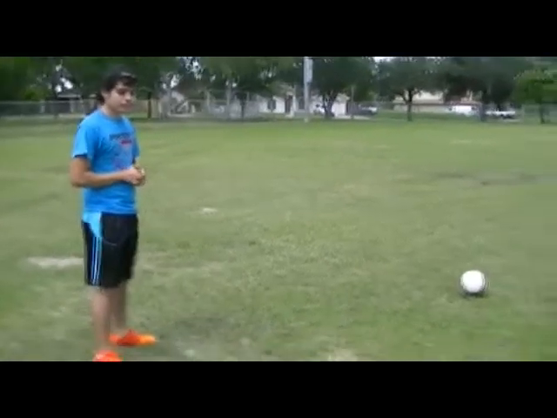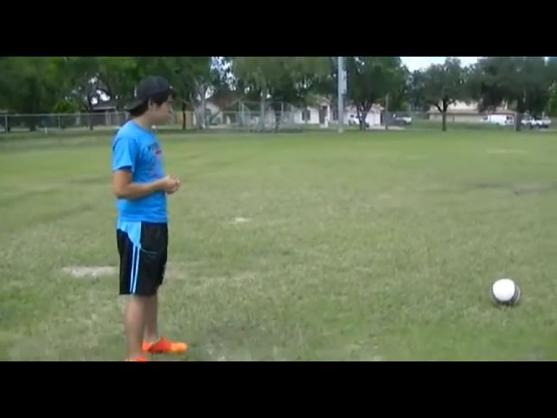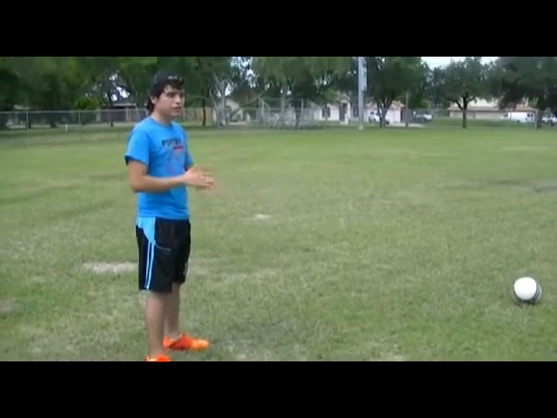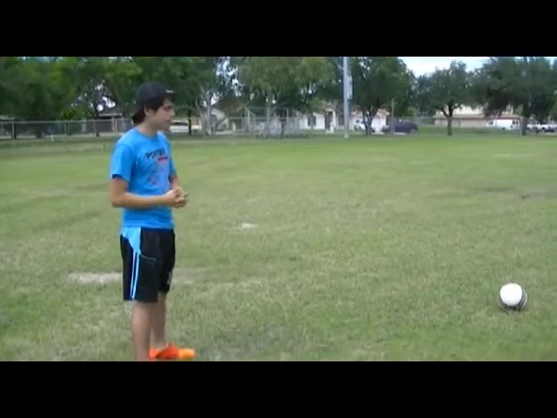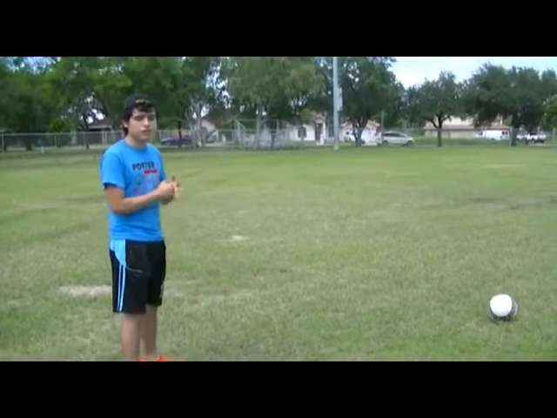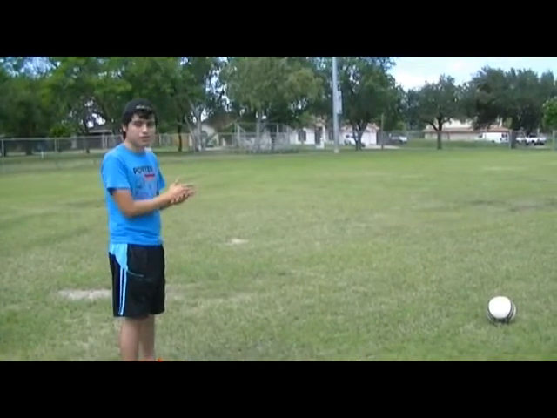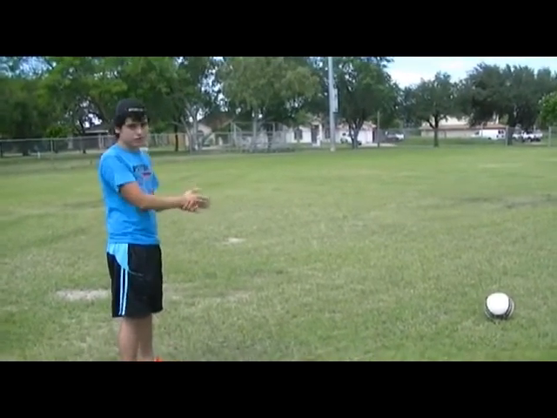For the next kick, I'm going to show you how to do a straight kick. This kick has no effects. The ball doesn't curve anywhere, but it has more power to it. So it's just a straight kick with more power and with a certain direction.